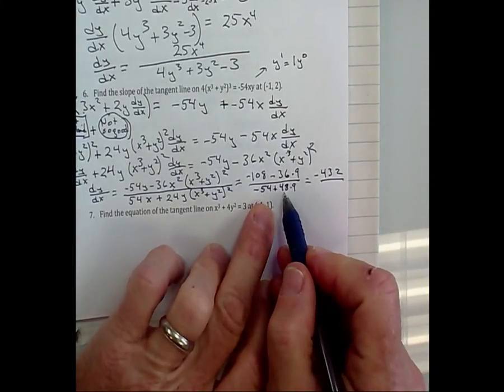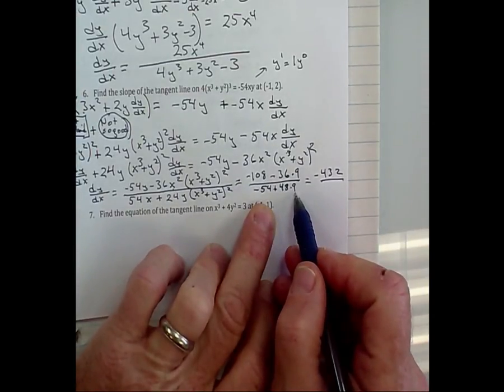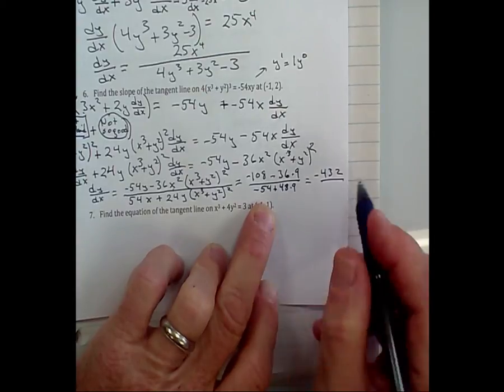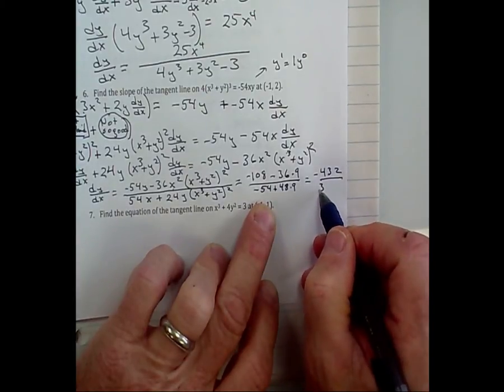This one, 48 times 9 is 432. 432 minus 54 is 300?